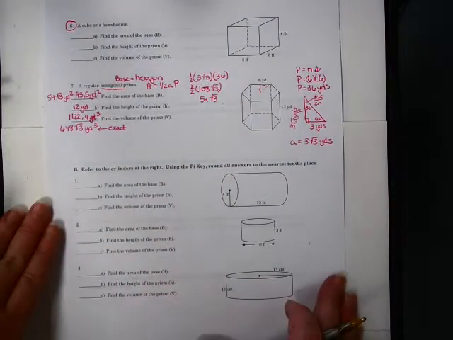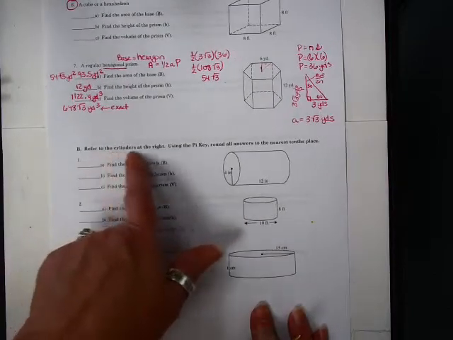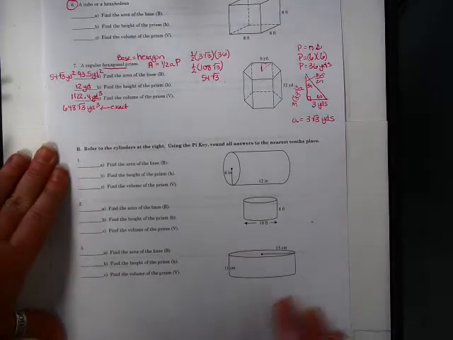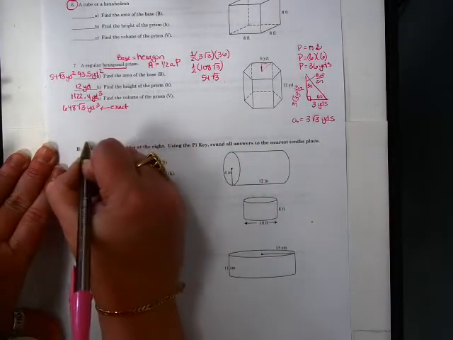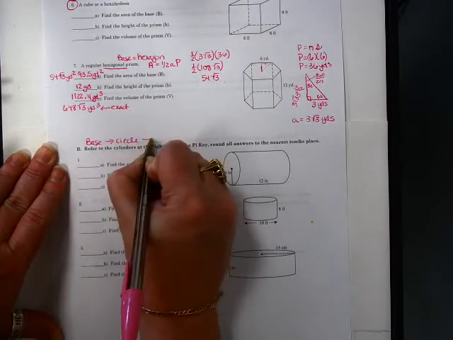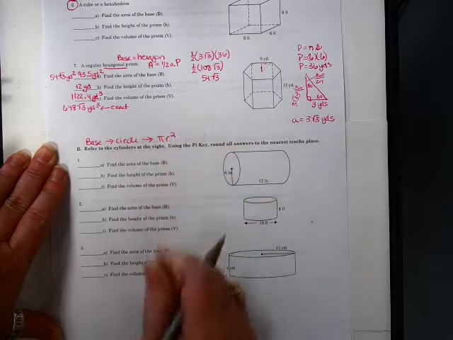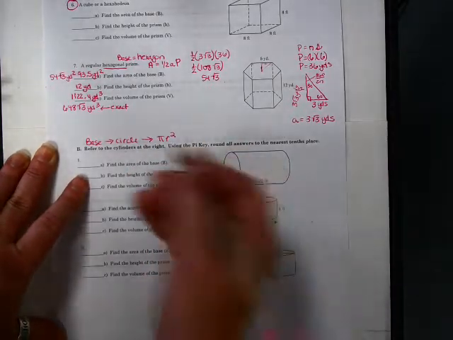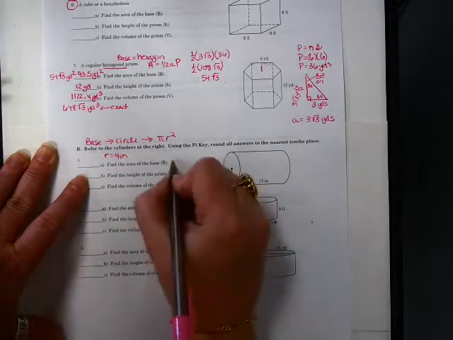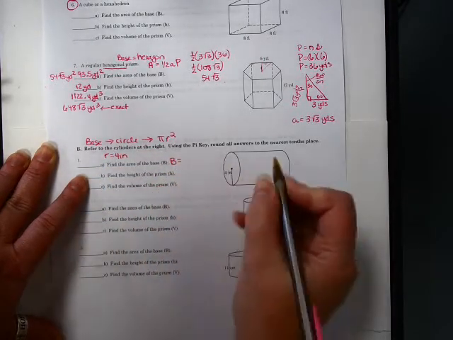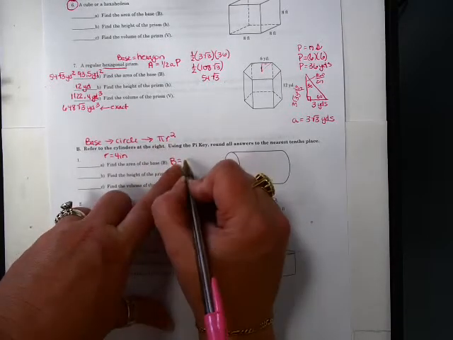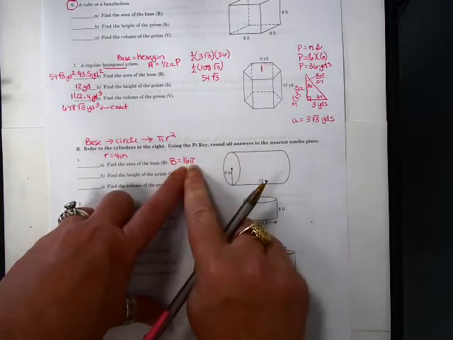Okay. The next one, next section, we're doing cylinders. Okay, changes the shape. The shapes on cylinders, the bases are all circles. So the base is a circle, so the area of a circle is pi r squared. Alright, so this one, I know that my radius equals 4 inches. So that means that the area of the base is going to be r squared, which is 16 times pi. Remember, you always put the number first, 16 pi. That is my exact answer.